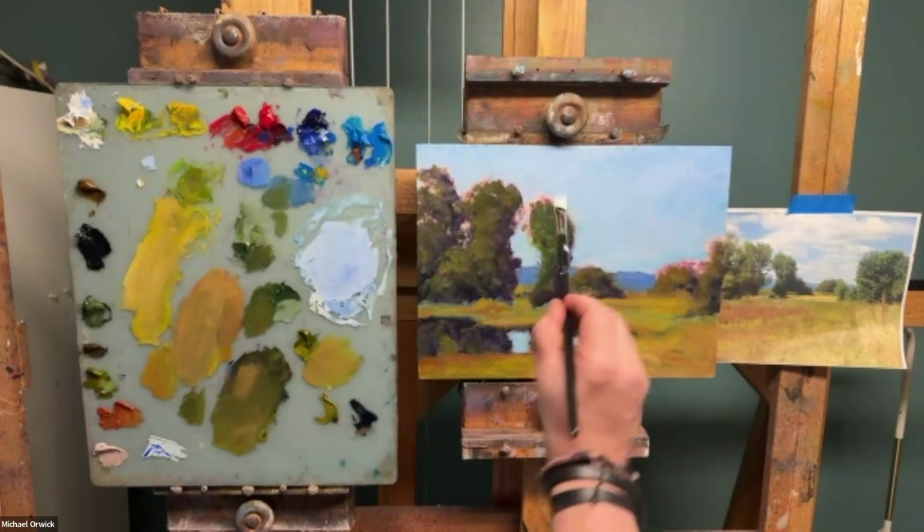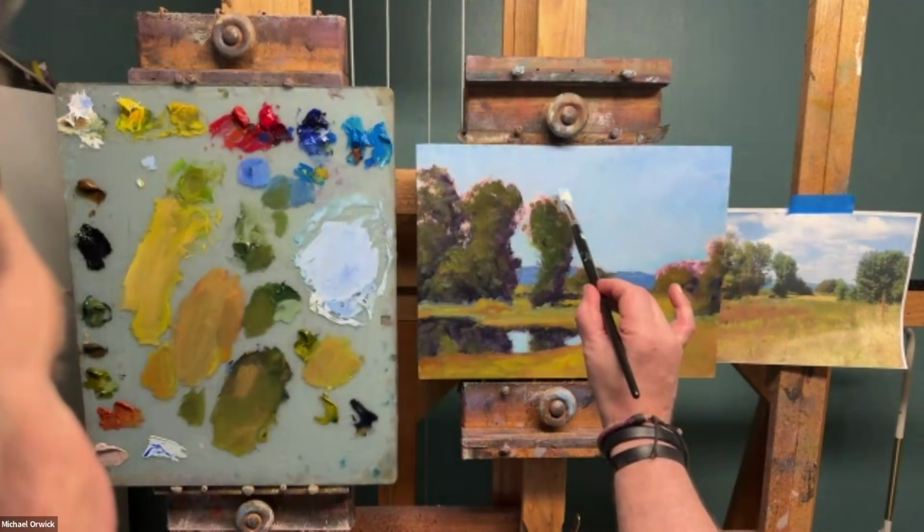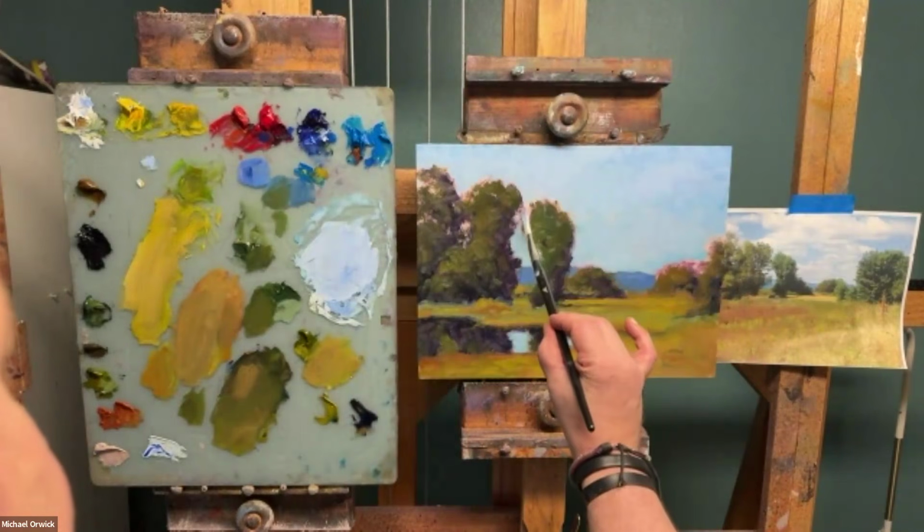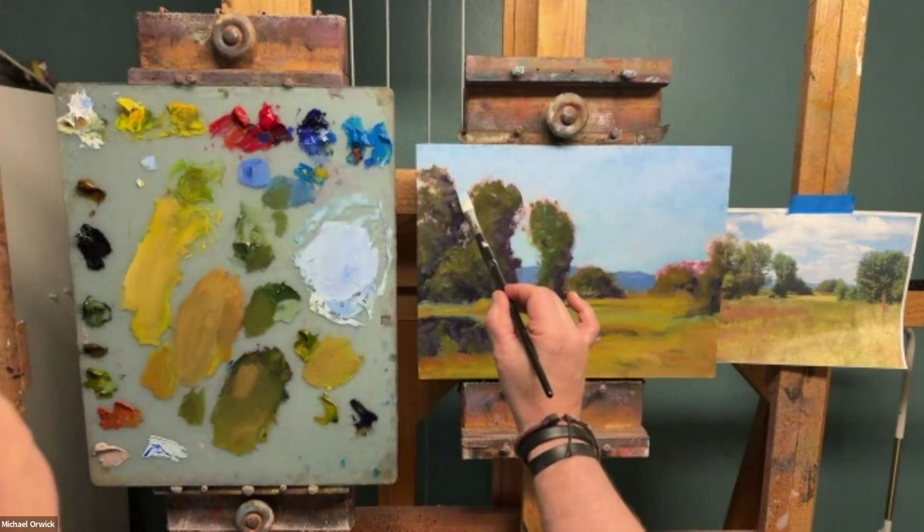We're getting there. Almost have a covered painting. And then I get to come through and refine and modify, maybe add some clouds.